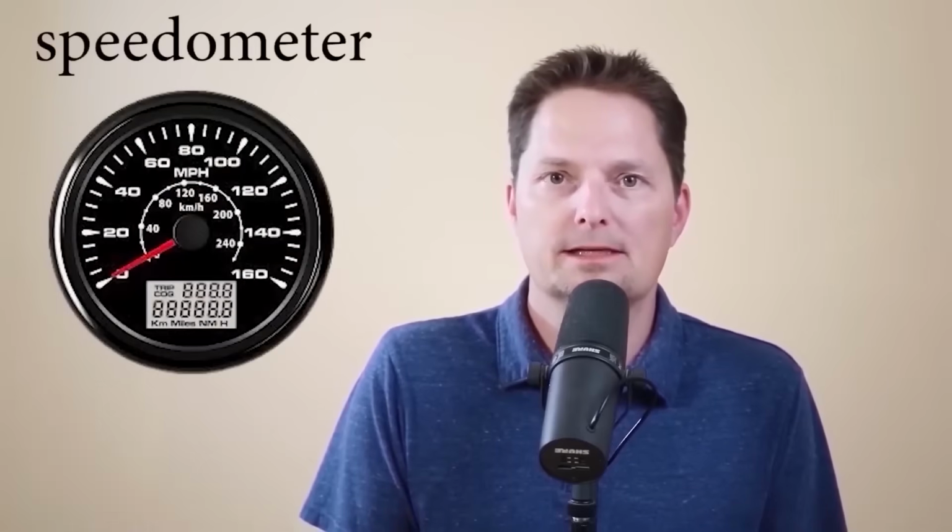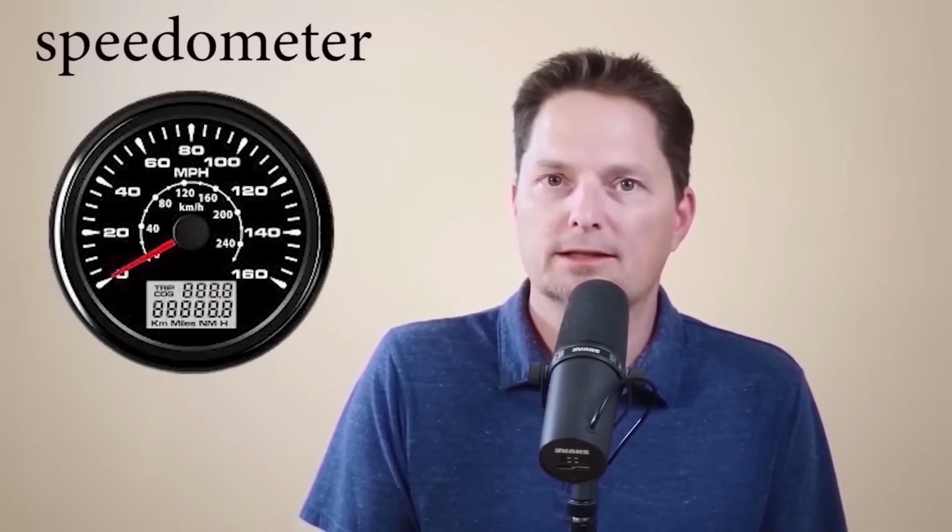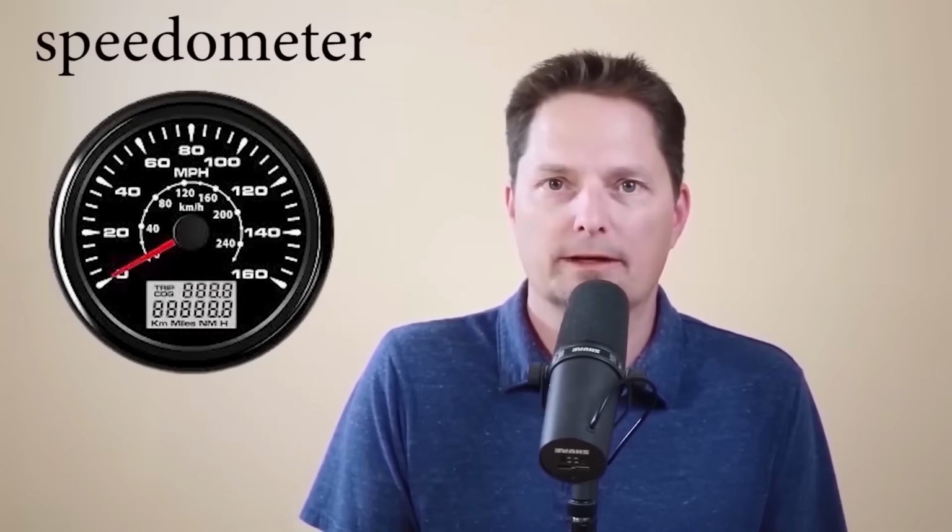You have one gauge and many gauges. These are gauges. You have gauges on your car, and you need to check your gauges while you're driving. It's important to check the gauges. And what's the most important gauge? Well, I think the most important gauge is the speedometer. Pronunciation, speedometer. You're always checking to see how fast you're going. That's the most important gauge.